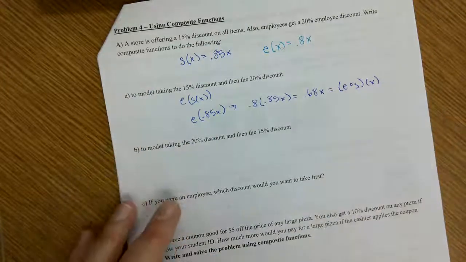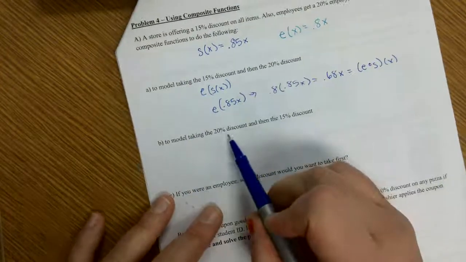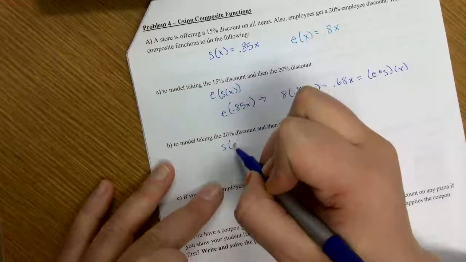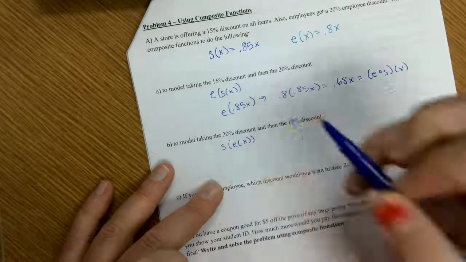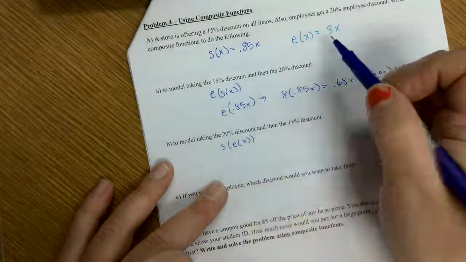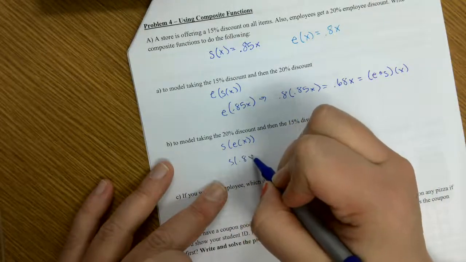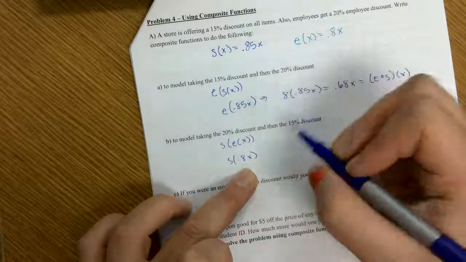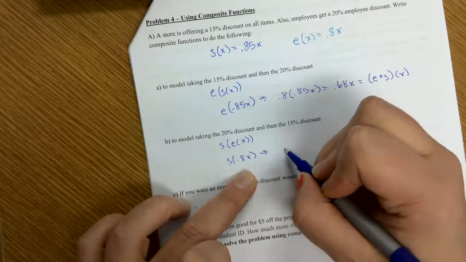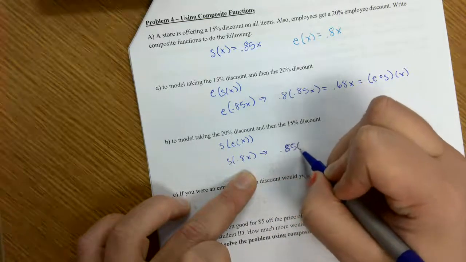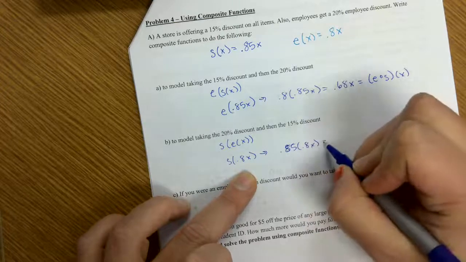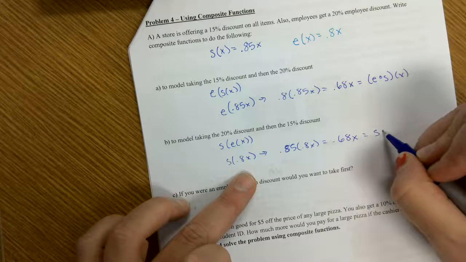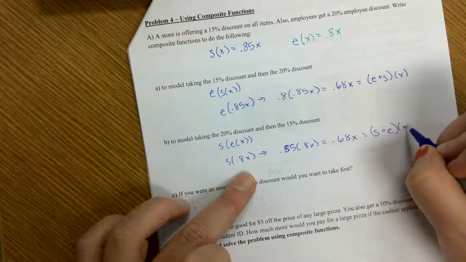So this is another way that you could look at it, the employee discount of the store discount. How to model the 20% discount and then the 15%. So this would be saying take the employee discount off first and then the store discount. So here's my employee discount, so 0.8x. Now you plug that into your store discount, the 0.85. So that would be 0.85 times 0.8x, and I still am going to get 0.68x. This is my store discount after my employee discount.